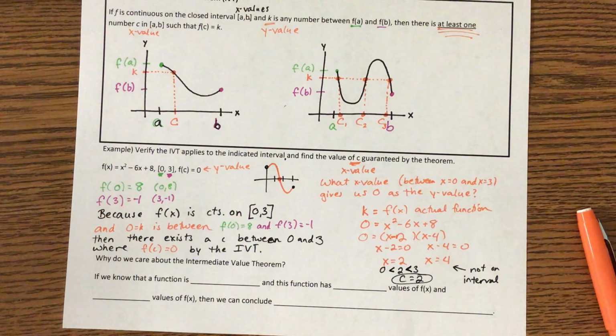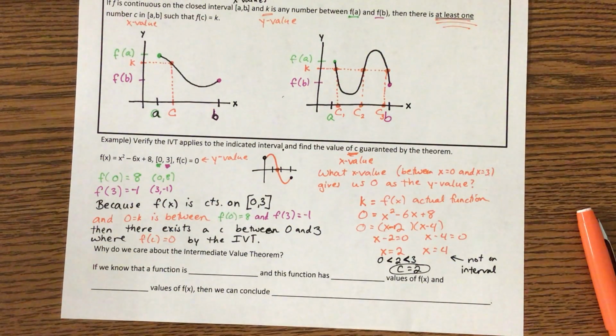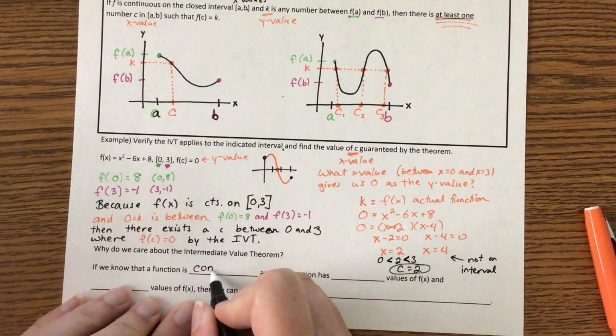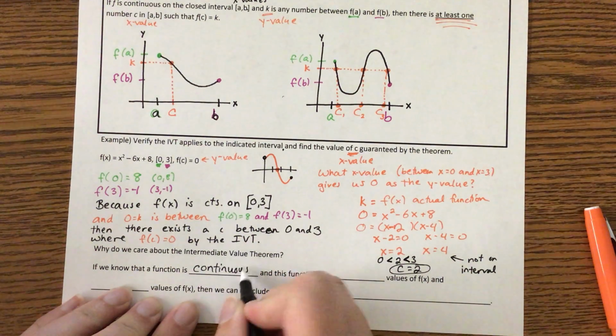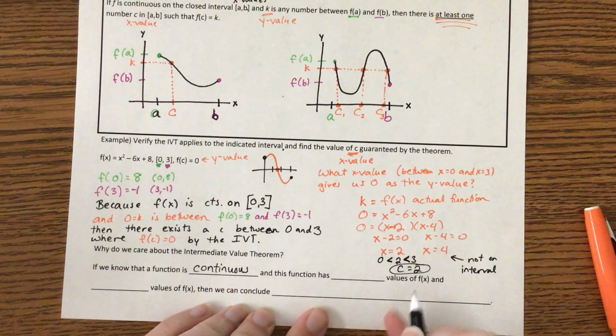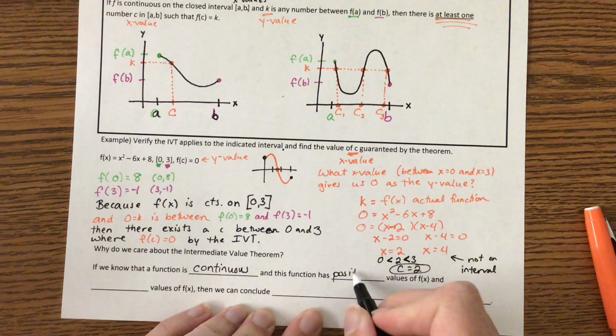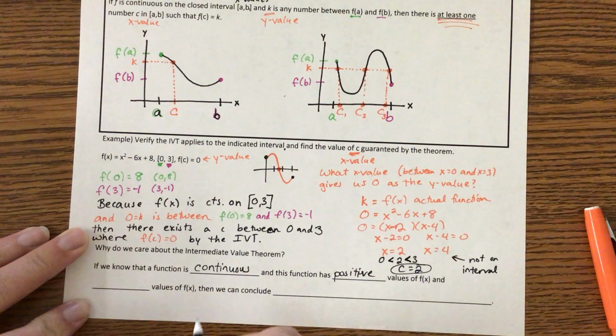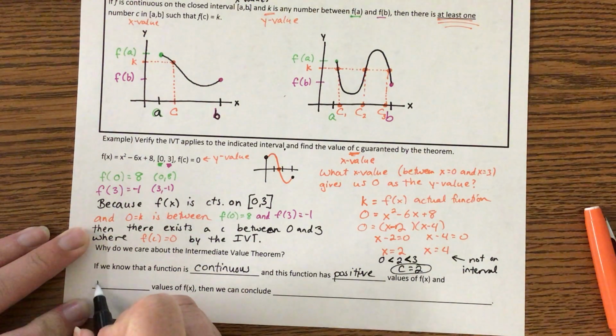Okay, so the last little bit, why do we care about the intermediate value theorem? What's the whole purpose of this? Well, if we know that a function is continuous and that the function has positive and negative values of f of x, so that's talking about y values.